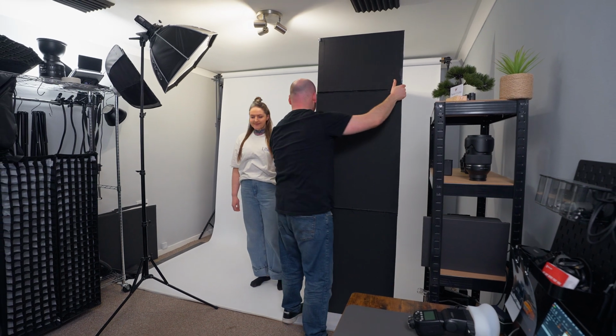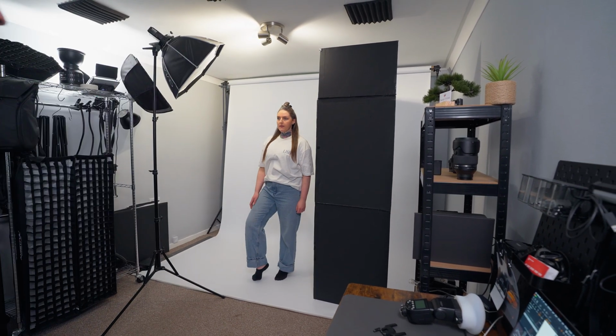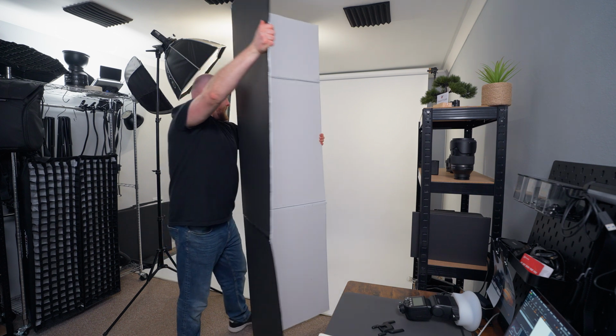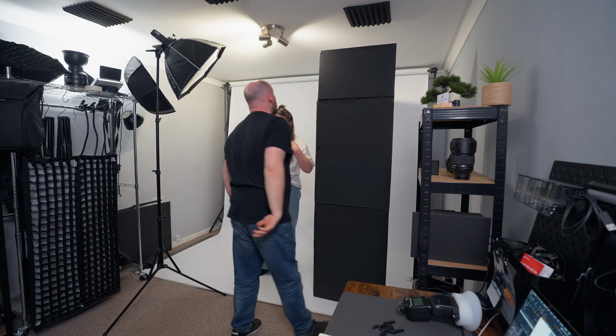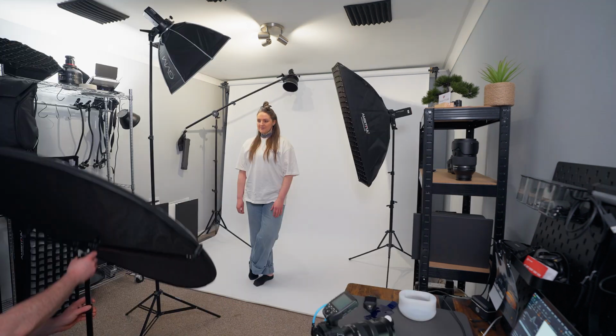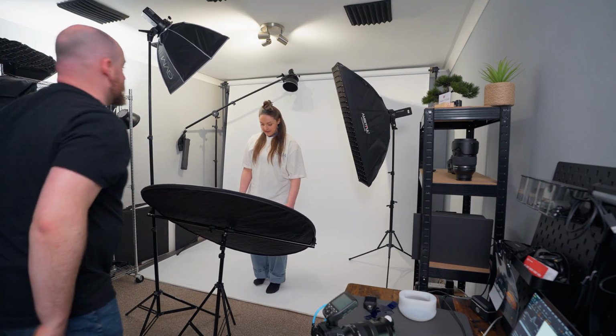And the last one is basically negative fill. What is negative fill and how can we achieve it? Negative fill is the exact opposite from positive fill. With negative fill, we want to darken shadows and take light away from a scene. How can we achieve that? So in this case, we're using a black reflector and add a black reflector into the scene. As an example, a 5-in-1 reflector comes in gold, silver, white, and black reflective material.